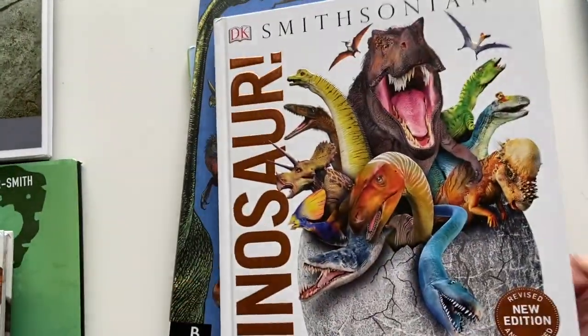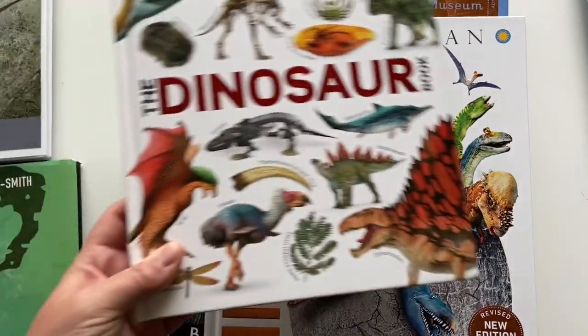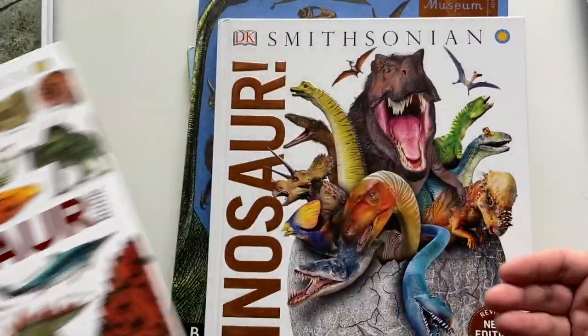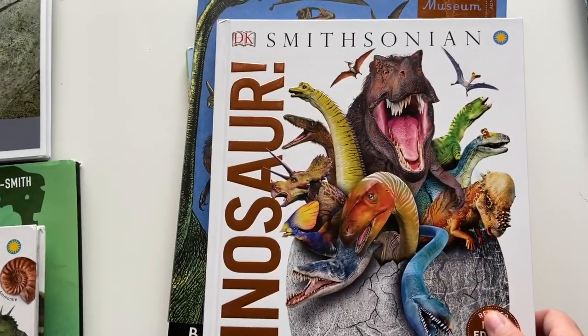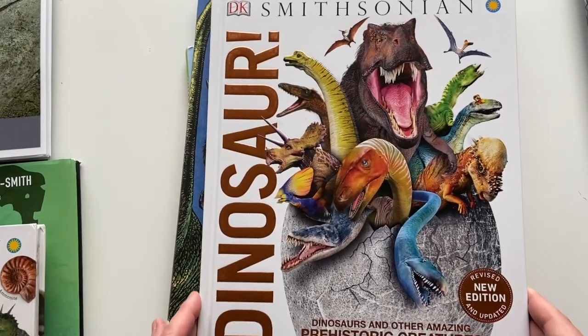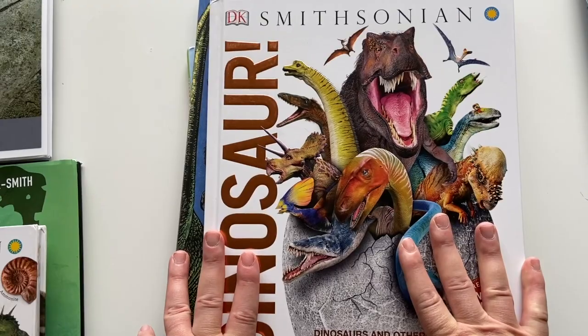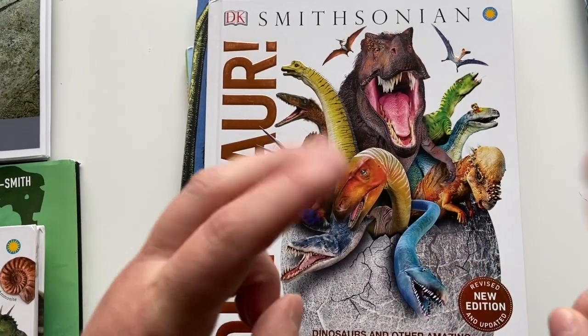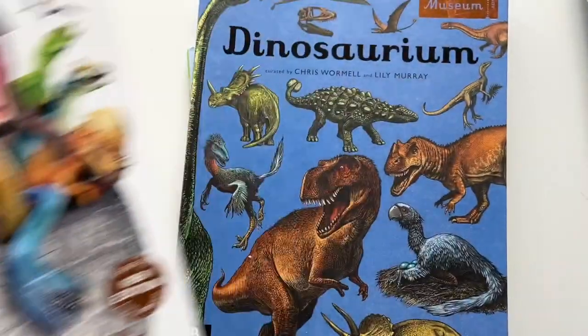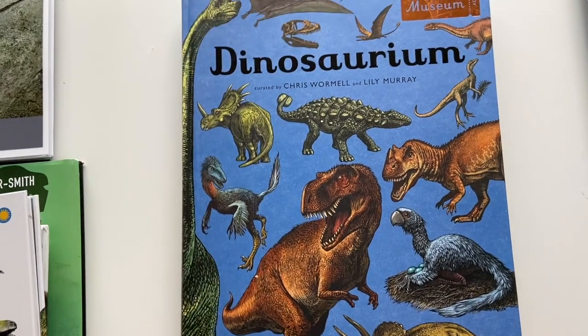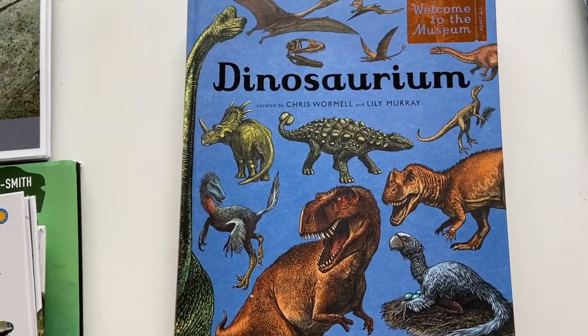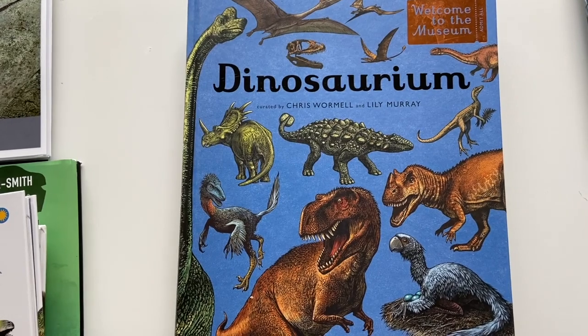So yeah, two different DK Smithsonian books. This one's the spine. This one I love, but it's not a spine. I mean, it is a spine, but it's not a required spine. Also, the other thing about this one is we don't really use it at all until week 5, or Wonder 5 rather.